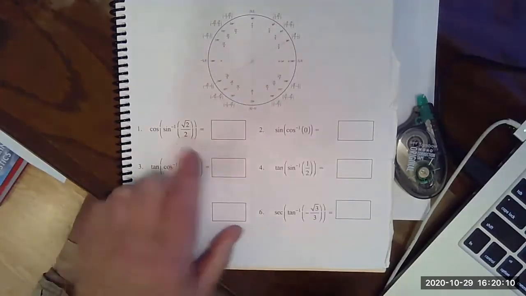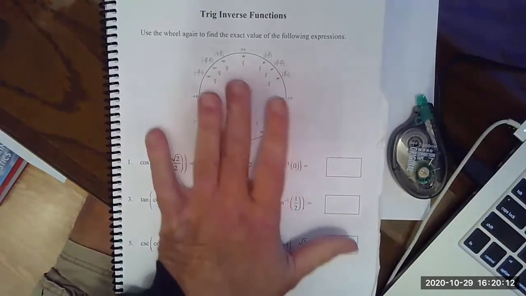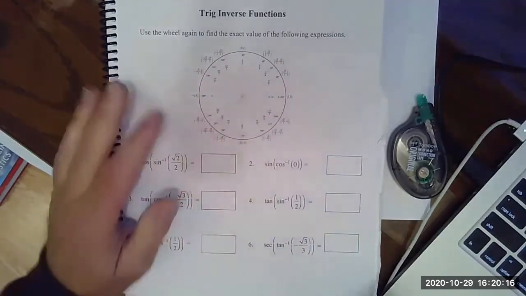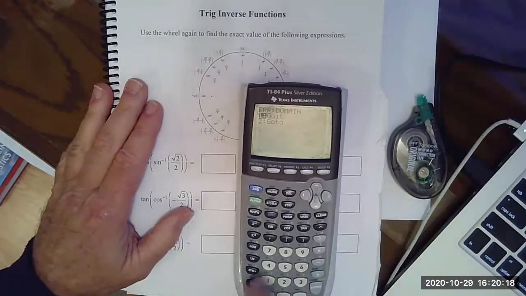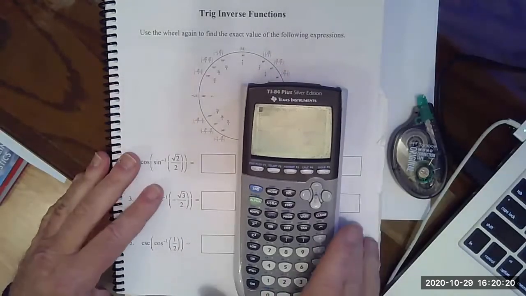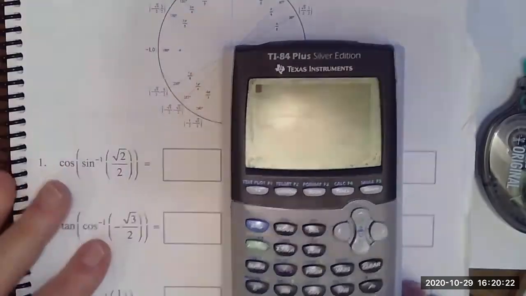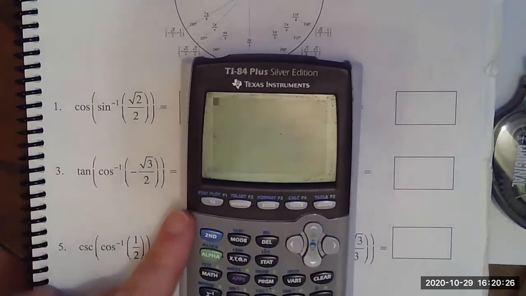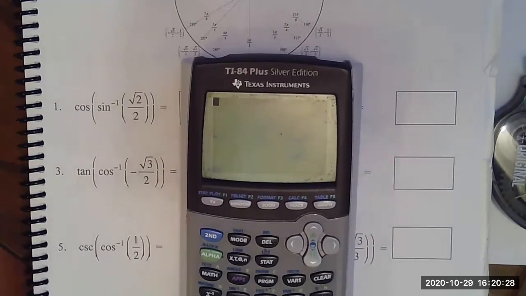Because on a face-to-face, I would only give my students the wheel and problems like this. No calculator, no notes, just the wheel. But you guys have a lot of freebies in my class, and so why not use what you have? I'll just plug this in and see what happens. If it says quit or weird outside the domain, that's undefined. You know that.